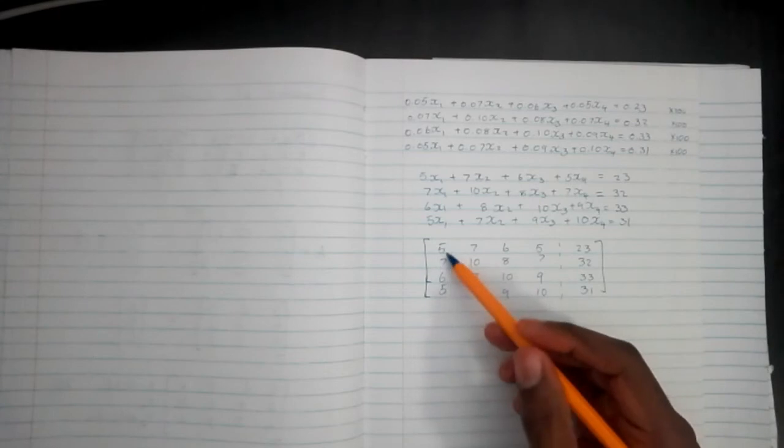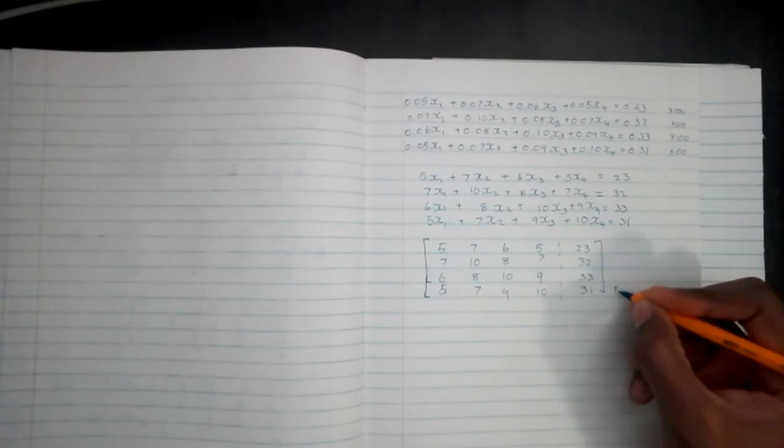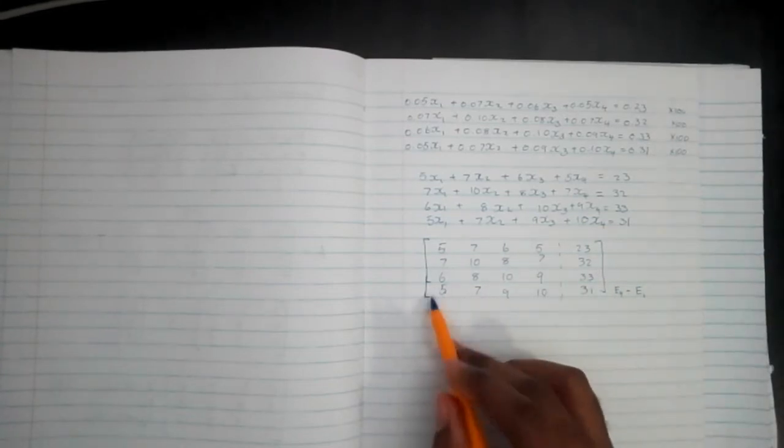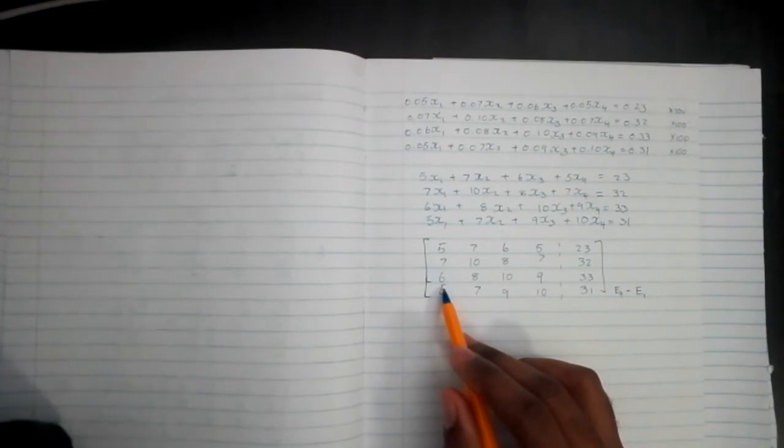First thing I notice is that these two constants are equal, so I want to take this row, equation 4, and subtract equation 1 from it to eliminate x1 in this case. Another thing I'd want to do is also eliminate x1 from the other equations. So I'll do that for the rest too.